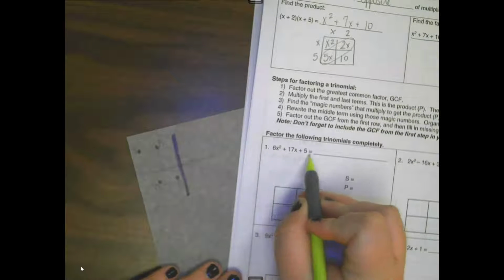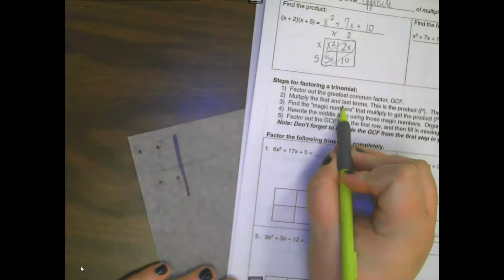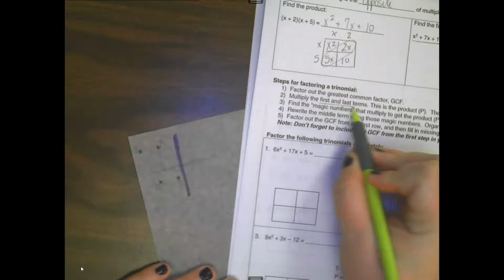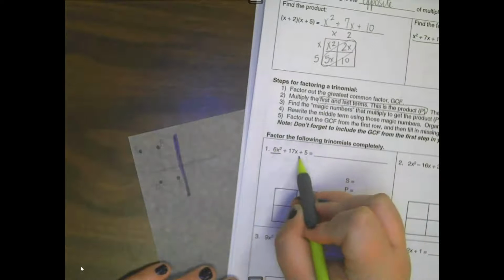So the first step is to factor out the GCF. So if I look here, I have 6, 17, and 5. They don't have anything in common. And then x squared, x, and no x, so there's nothing in common there. Second step is we multiply the first and last terms. This is our product. So 6x squared times 5x is going to be a product of 30x squared. The middle term is our sum.